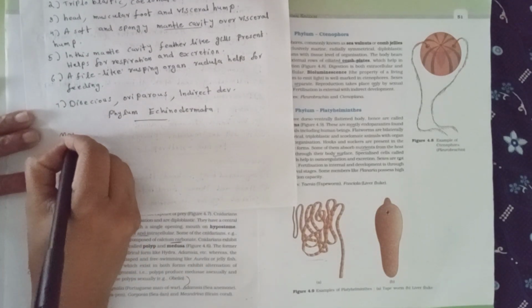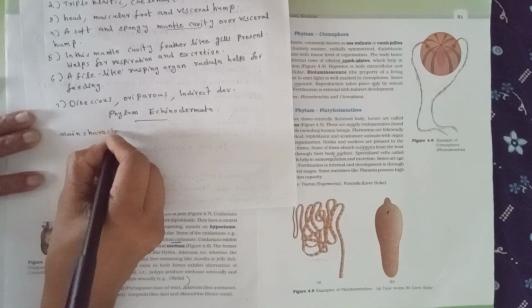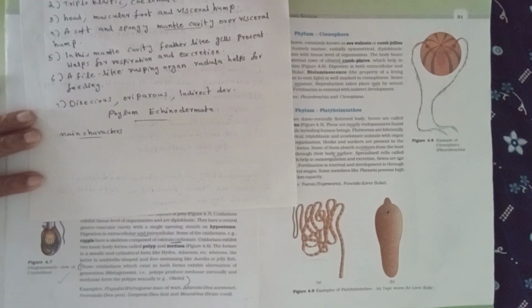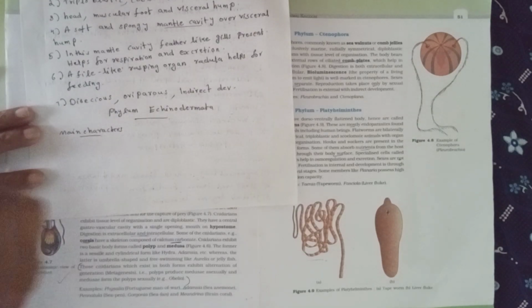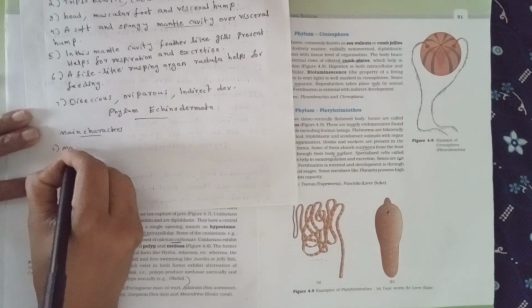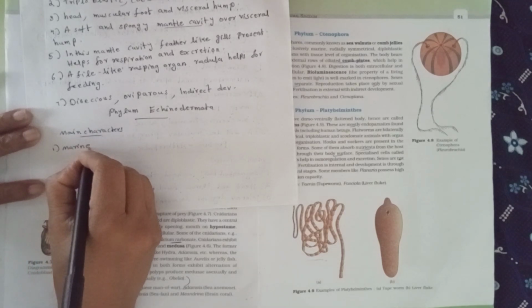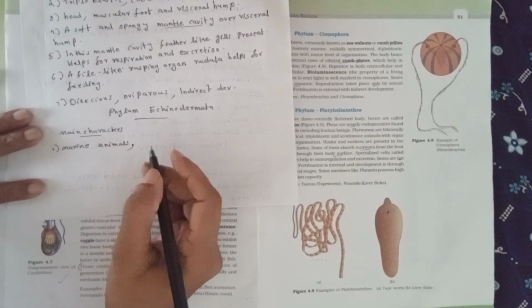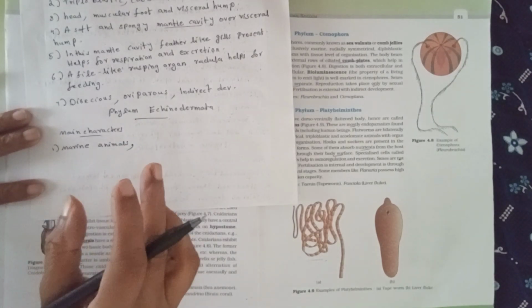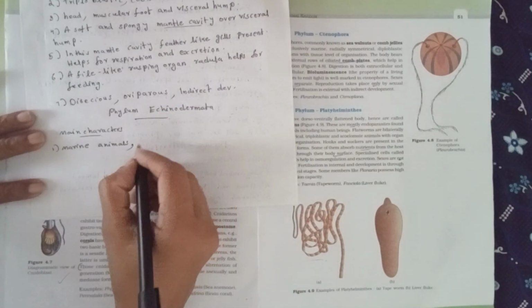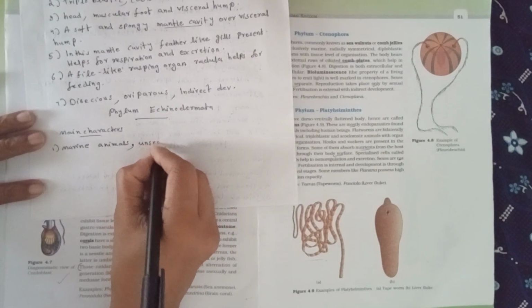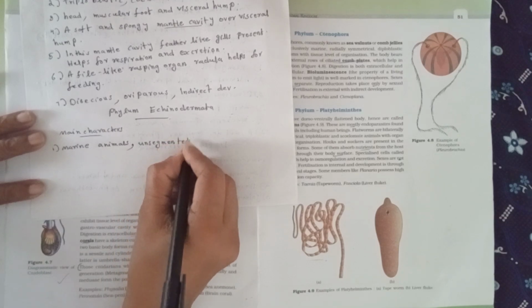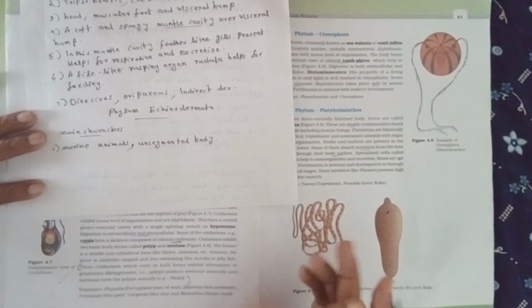Main characters of Echinodermata: they are marine animals with unsegmented body. They look like segmented, but they are unsegmented members. Head absent.